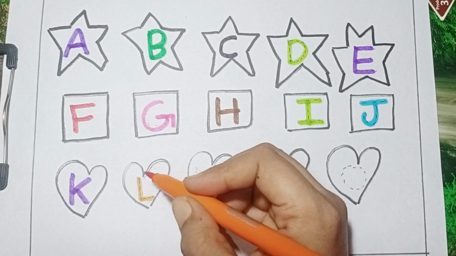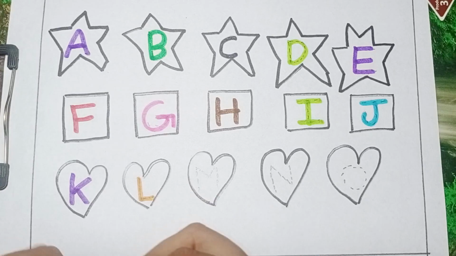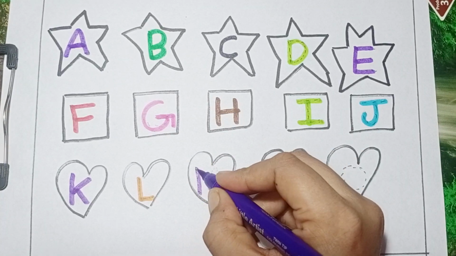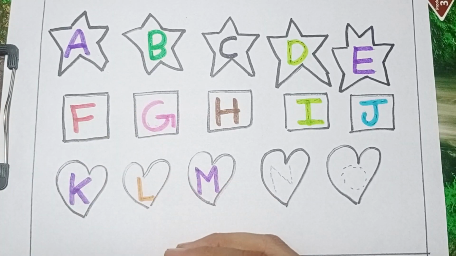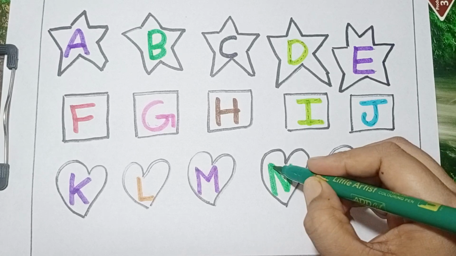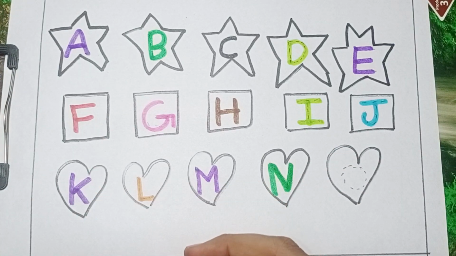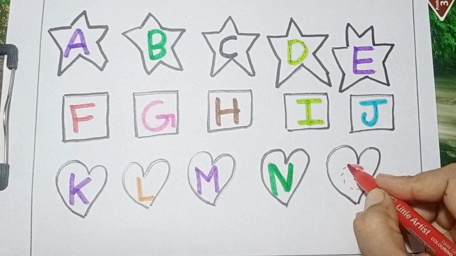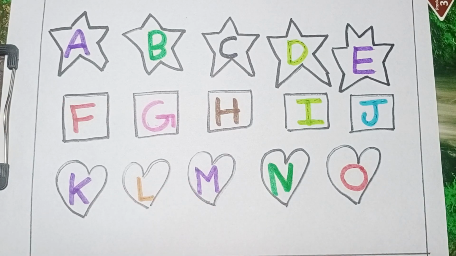L for lion. Shape heart. M for mango. N for nose. O for orange.